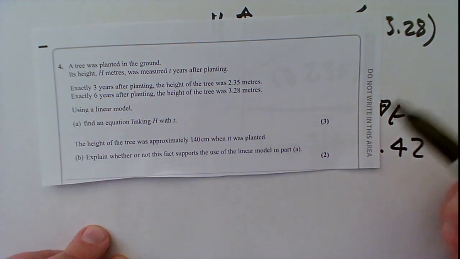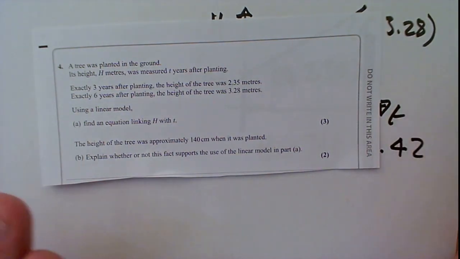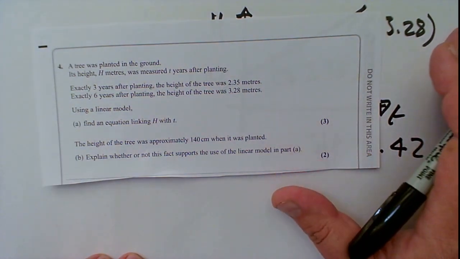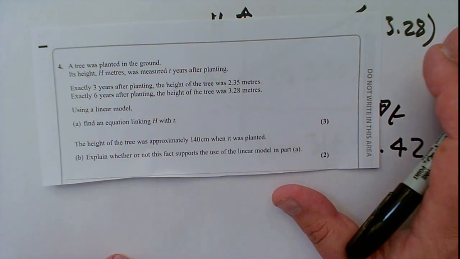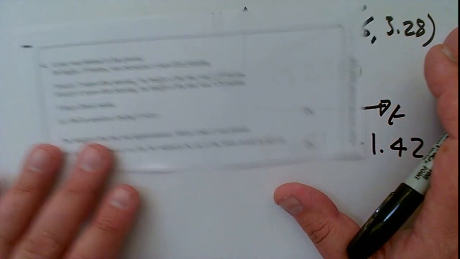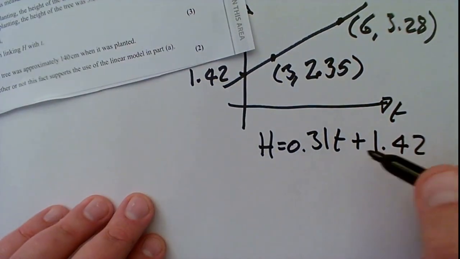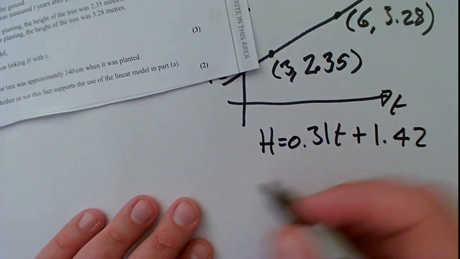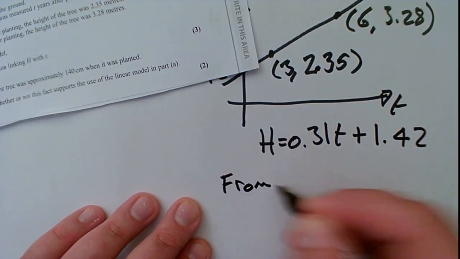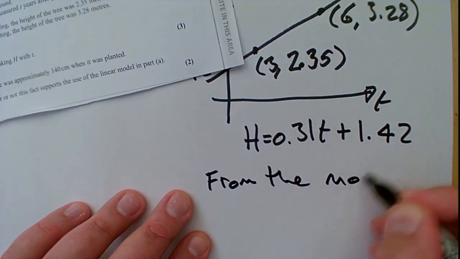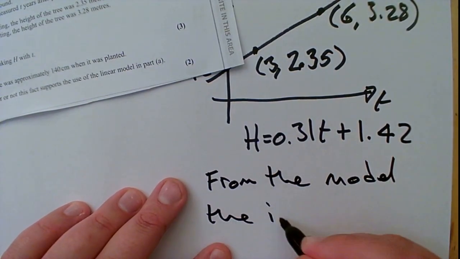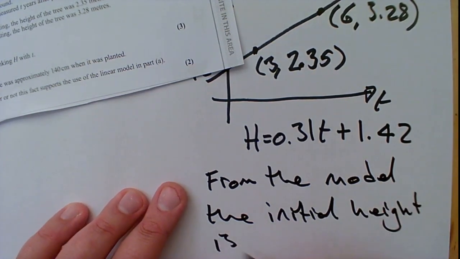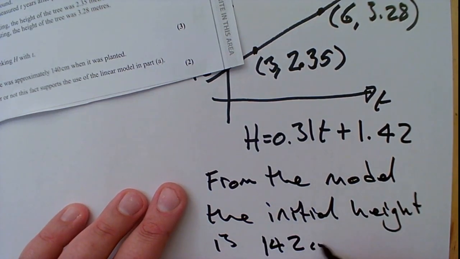Explain. When you have a wordy question, ask yourself the question rather, is there an opportunity to calculate a number? If there is that opportunity to calculate a number, then do so. In this case, it says initially the actual height of the tree was 140, and we can say from the model, the initial height is 142 centimeters.